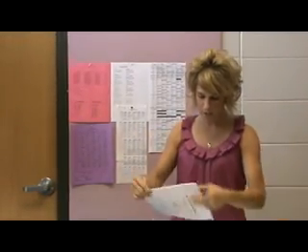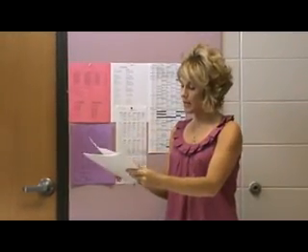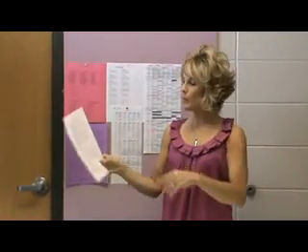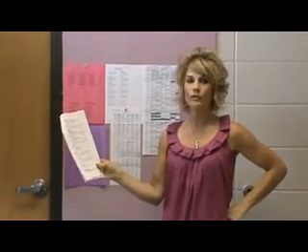So let's go ahead and start with our Helper Handbook and open up to page 2. A few things on page 2 I wanted to go over is that our goal for DRA2 is to find their independent level. There will be instances when we need to mark instructional, but I'd say 98% of the time we will be finding their independent level, so keep that in mind.